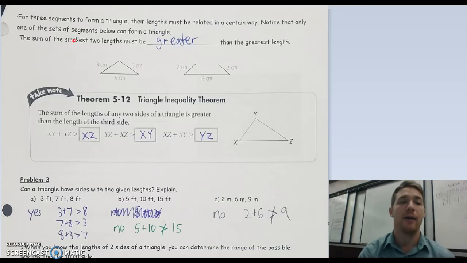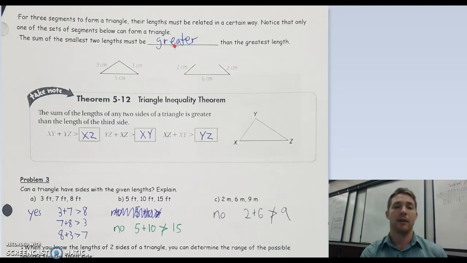And the rule behind that is the sum of the 2 smallest lengths has to be greater than your greatest length. So if I add 3 and 3, that's bigger than 5, so that works for that first triangle. But if I add 2 and 2, those are my 2 smallest lengths, that's not bigger than 6, so I can't form a triangle with those.